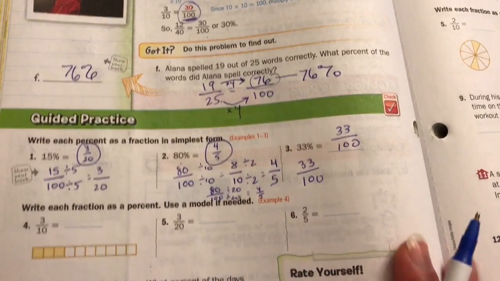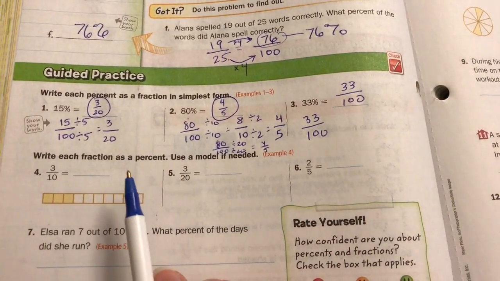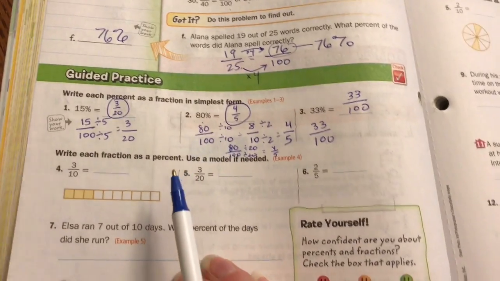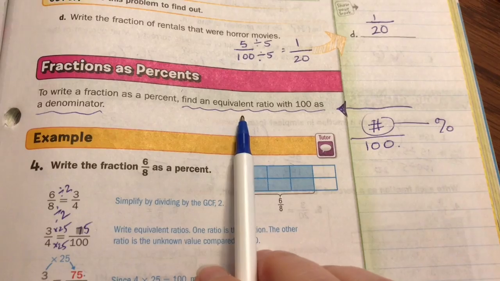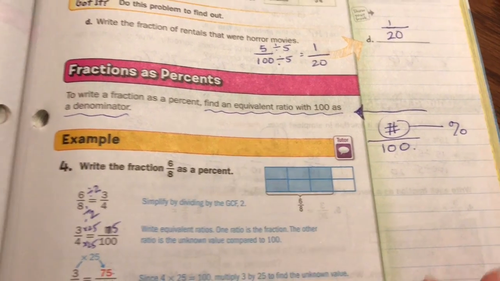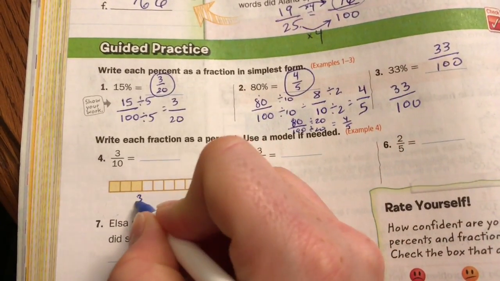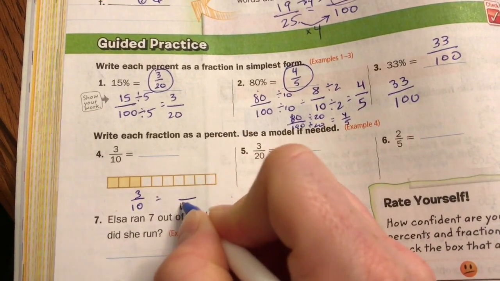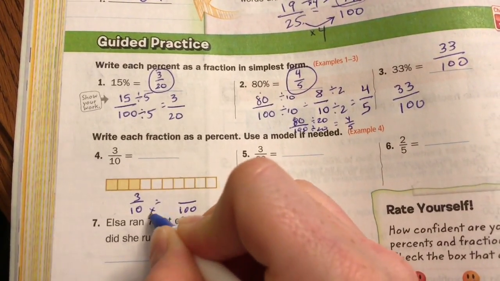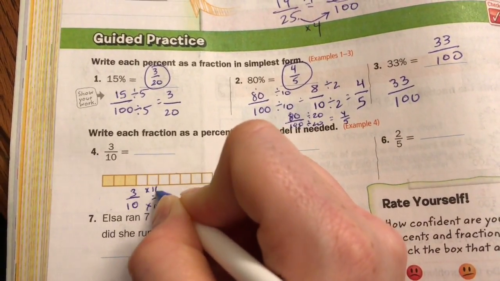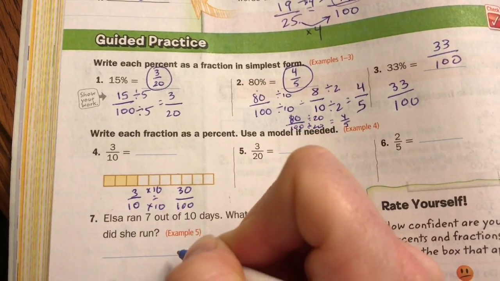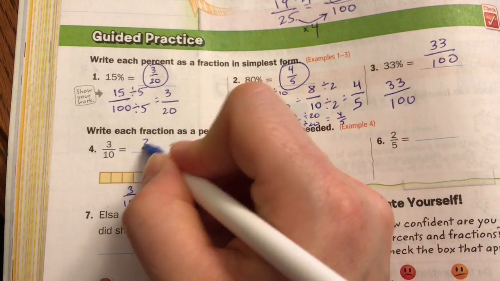Problems 4, 5, and 6, you need to write the fraction as a percent. So remember what we're trying to do from page 103. We're trying to find an equivalent ratio that has 100 as a denominator. So we want to set this up. 3/10. How can you set up 3/10 to get 100 in the denominator? 10 times 10, 3 times 10, 30 over 100. That's 30%.